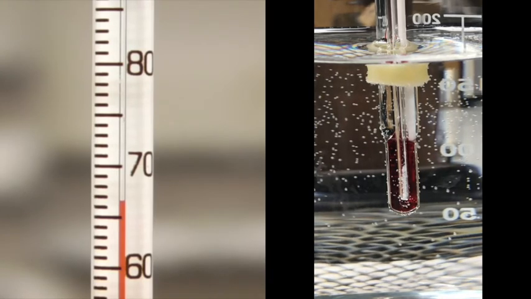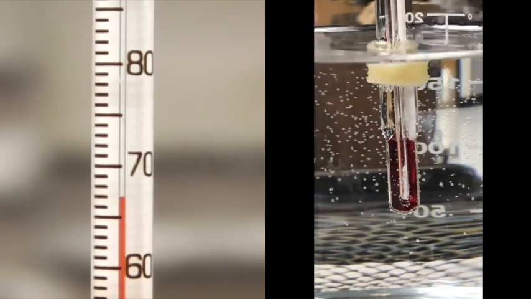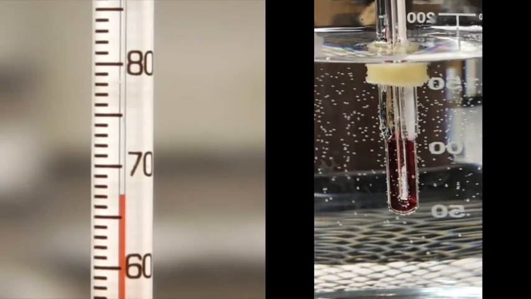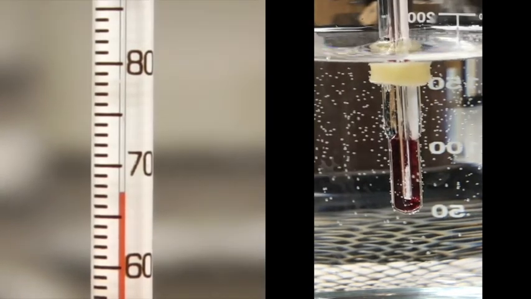It doesn't look like it. I'm going to tap this to get rid of some of those bubbles. Trying to knock some of the bubbles off. Okay, so we're still going up in temperature, so we want to watch our crystals there.